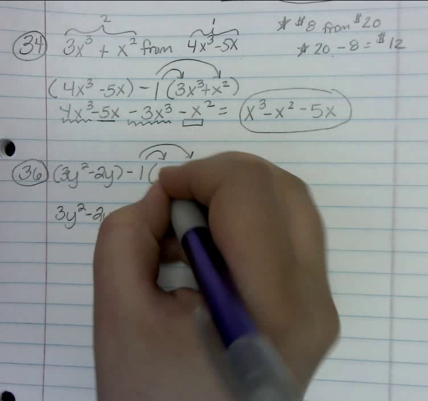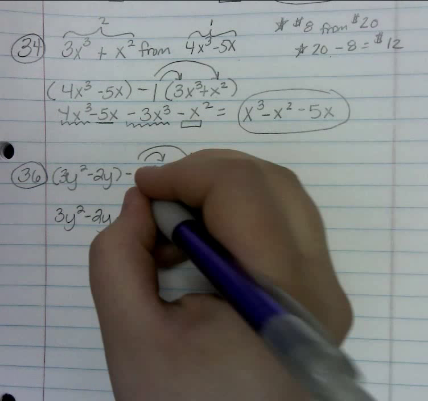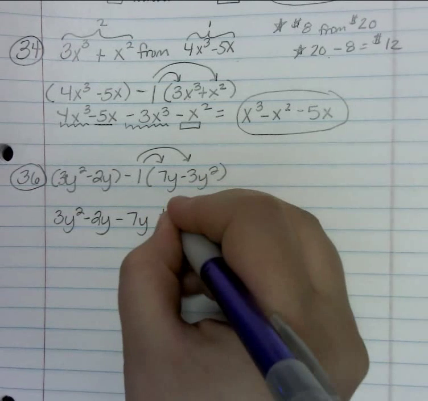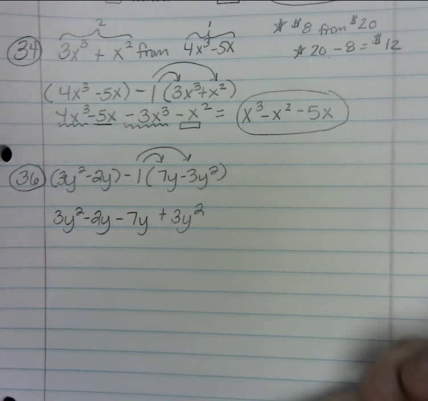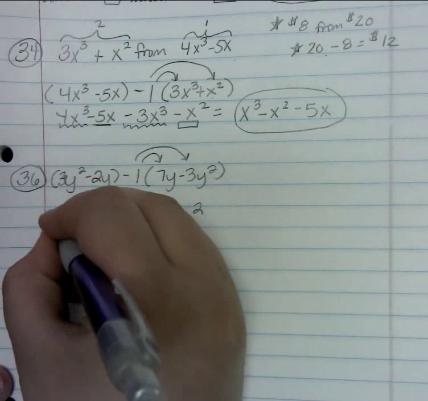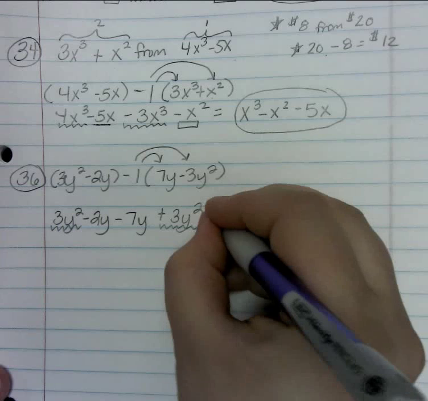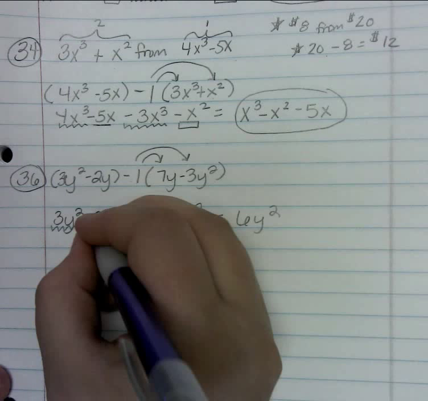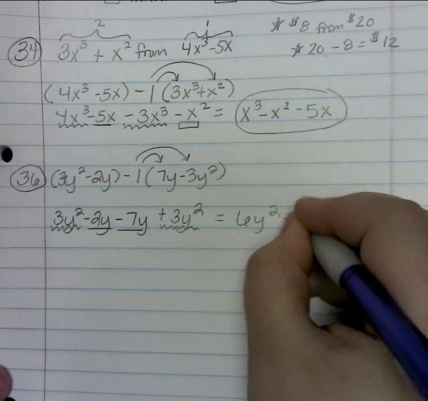-1 times 7y is -7y. -1 times -3y squared is +3y squared. So now I'm going to combine my like terms. I have 3y squared plus 3y squared, which is 6y squared. And then I have -2y minus 7y, which is -9y.